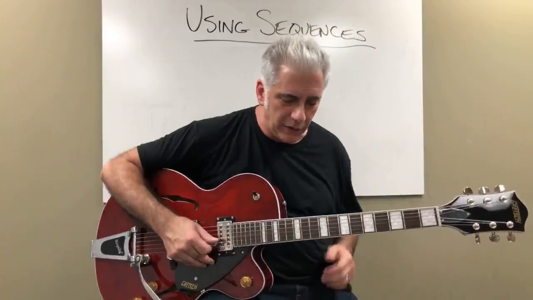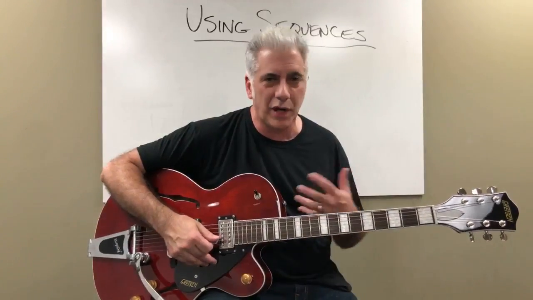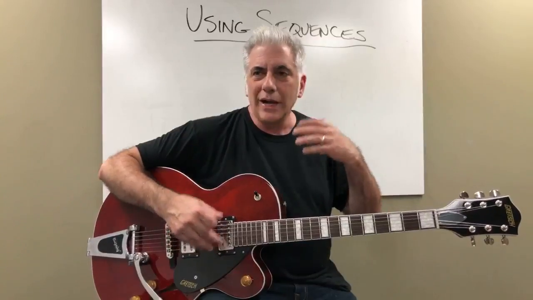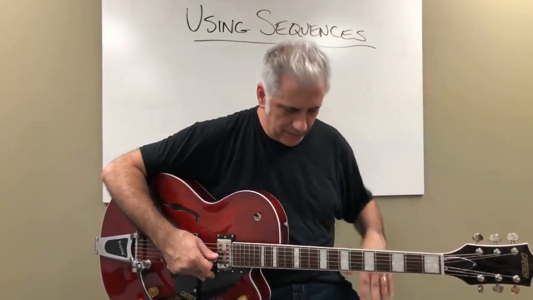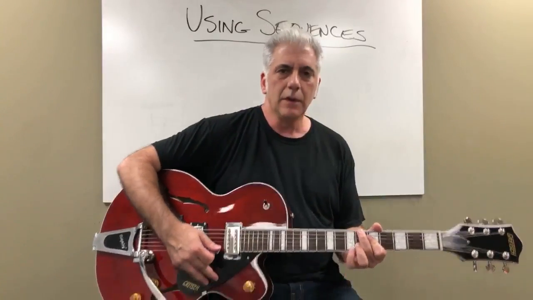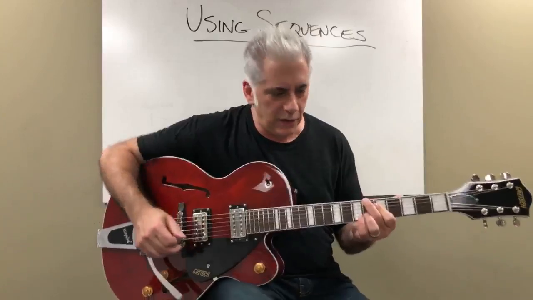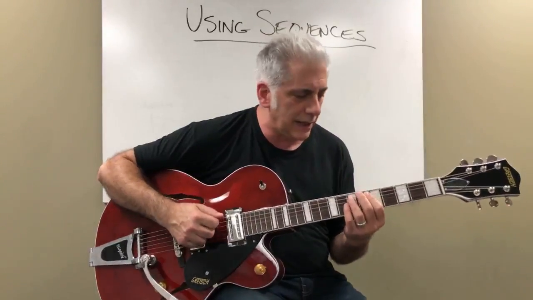I have a little pedal here that will sustain chords. I'll show you some basic ideas of what I mean by sequences: ideas that repeat over multiple octaves. I'll show you a simple thing first. I took a B flat chord here, just a 6/9 chord, and I'm going to play a line like this.